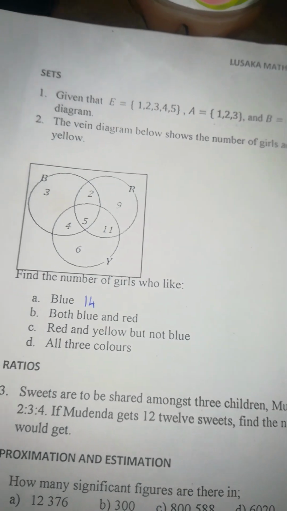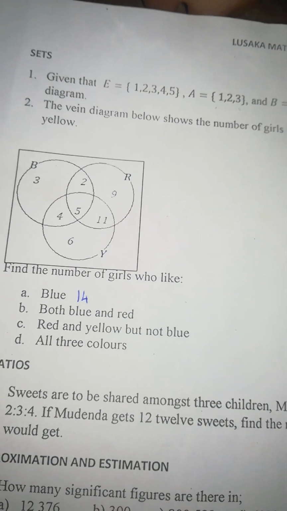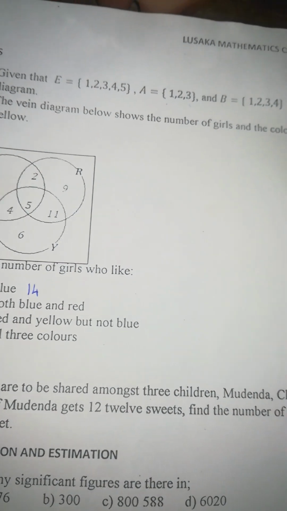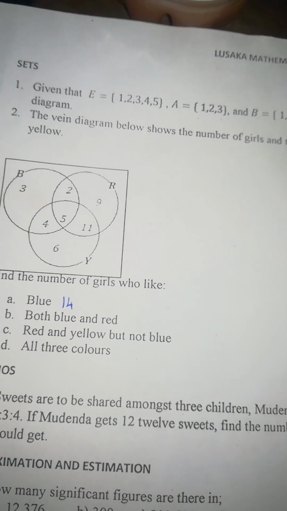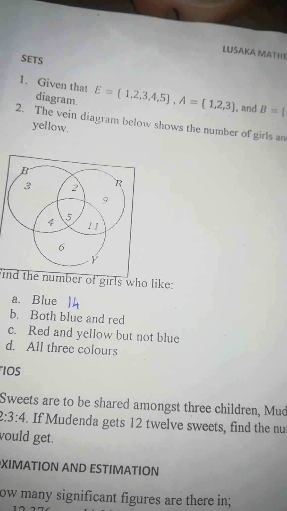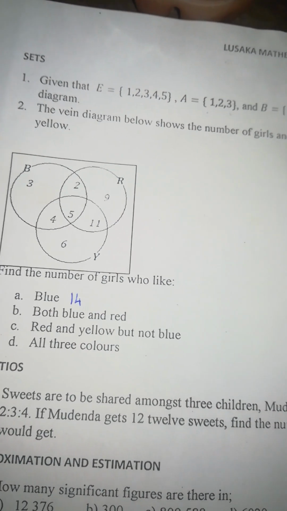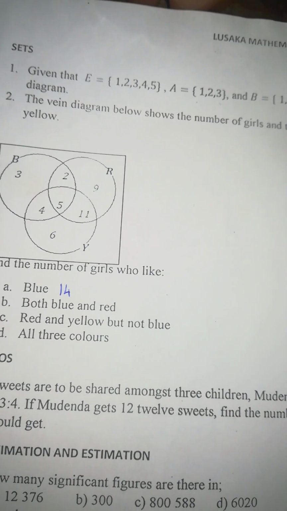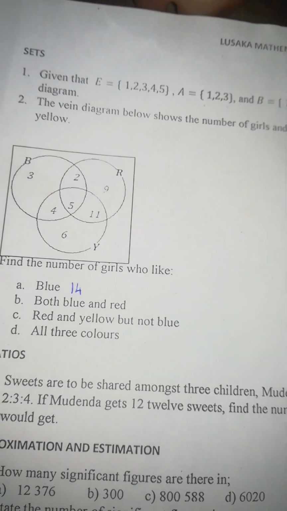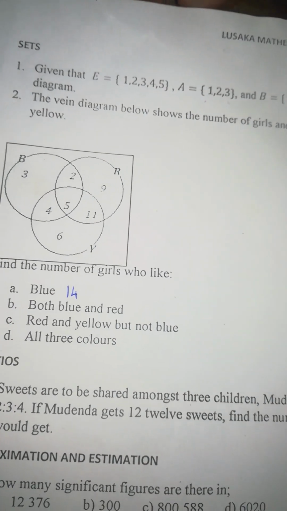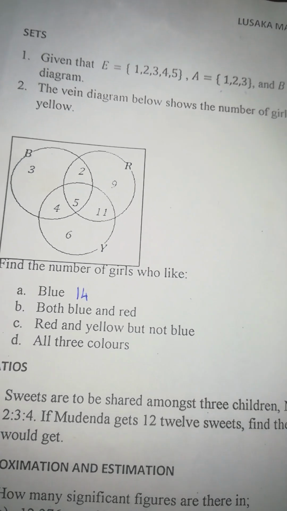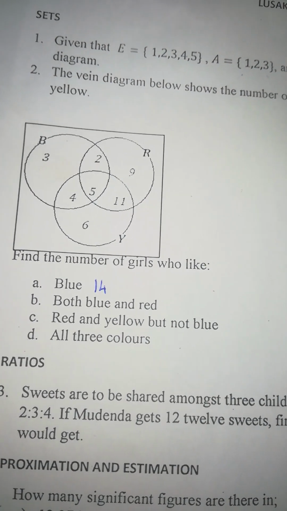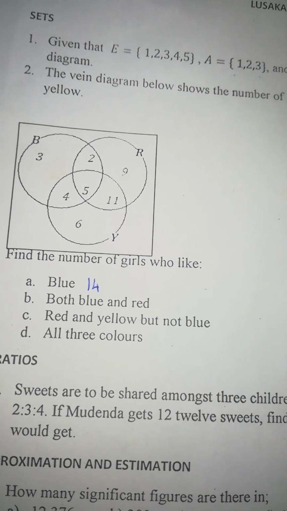So we know that the total number of those who like blue is 14. And we just add those who like red. The number of those who like red is 9 plus 11, that gives us 20, plus 5, that gives us 25, plus 2, 27. The easiest way, instead of adding and subtracting the intersection, is to just get the sum of those who like blue, which is 14, plus those who are not attached to blue but like red.